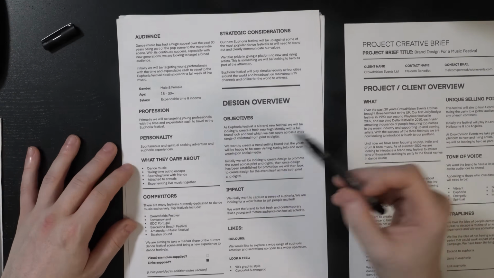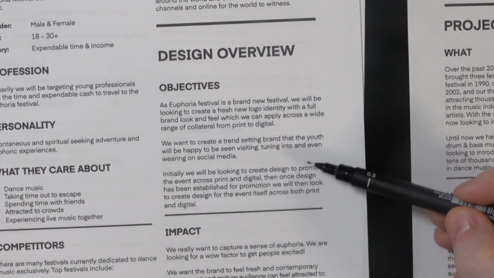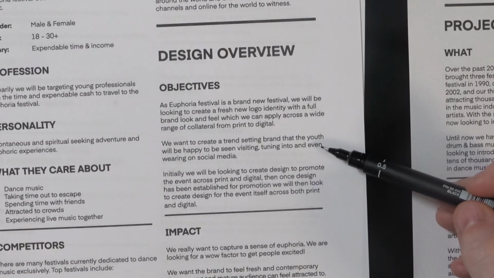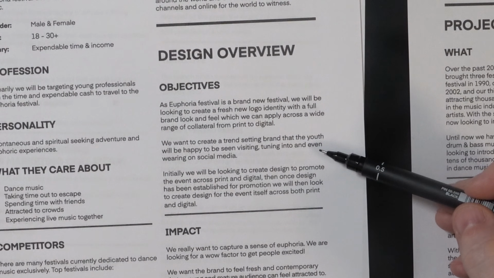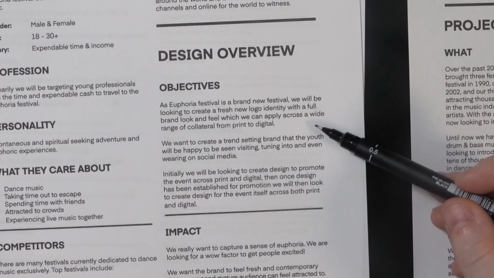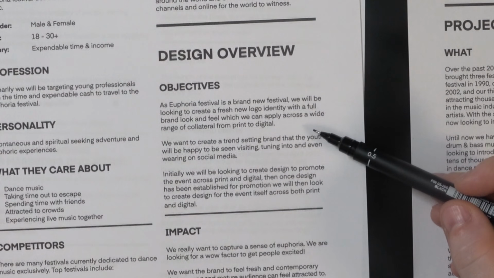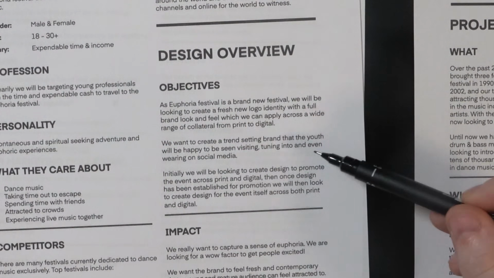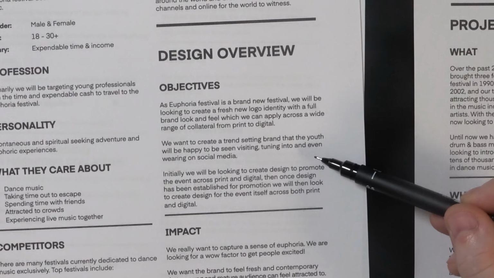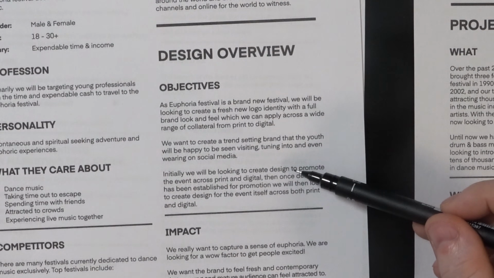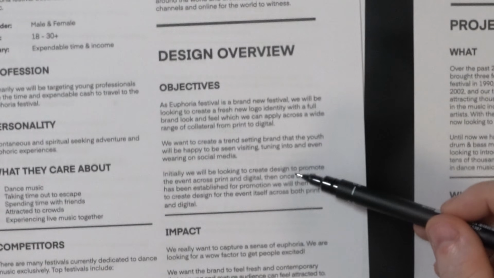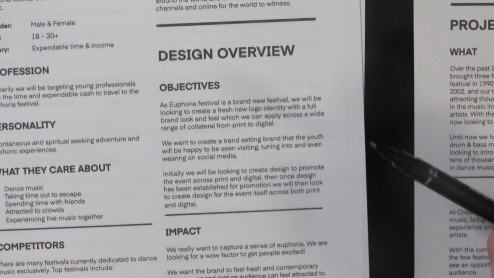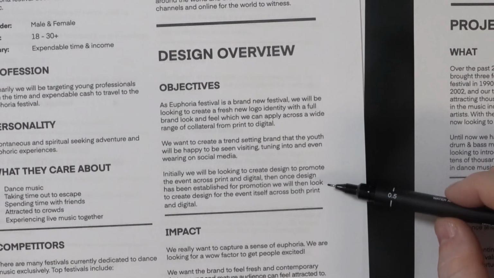So starting with objectives, it reads, Euphoria Festival is a brand new festival. We will be looking to create a fresh new logo identity with a full brand look and feel, which we can apply across a wide range of collateral from print to digital. We want to create a trend-setting brand that youngsters will be happy to be seen visiting, tuning into, and even wearing on social media. Initially, we'll be looking to create design to promote the event across print and digital.